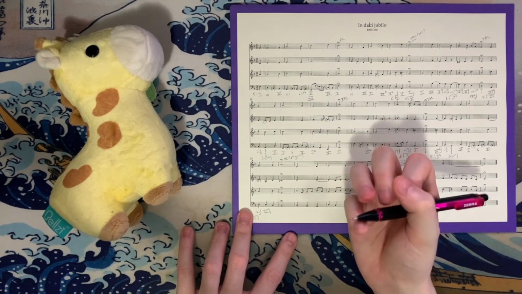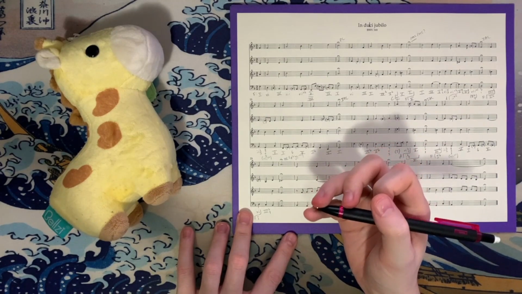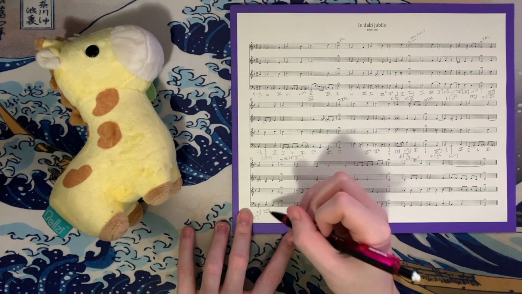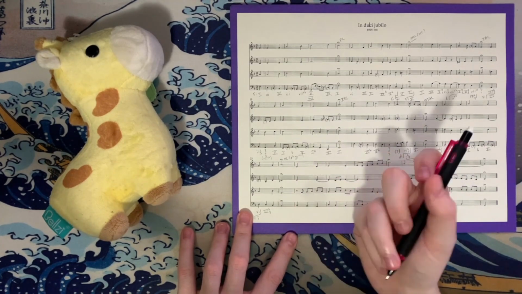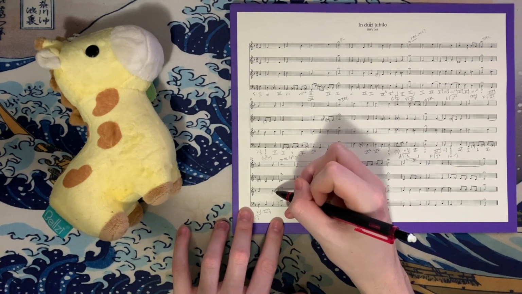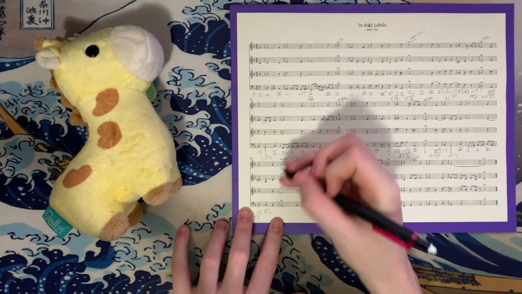It's a 3-6-4 chord, which is highly unusual, but in the grand scheme of things, it does make sense for a 3 chord to go to a 4 chord. We do see 3 go to 4 with quite a bit of frequency in Bach's chorales. So B flat, D, and G.